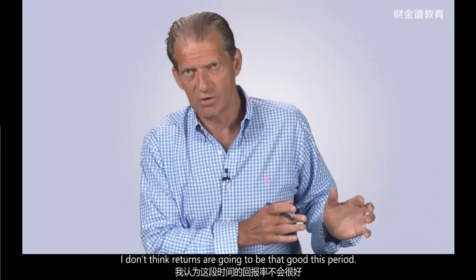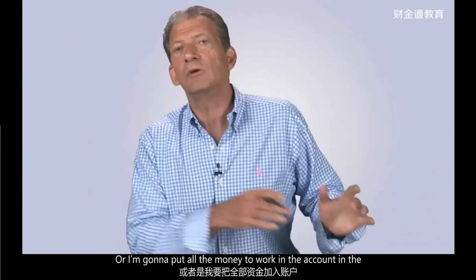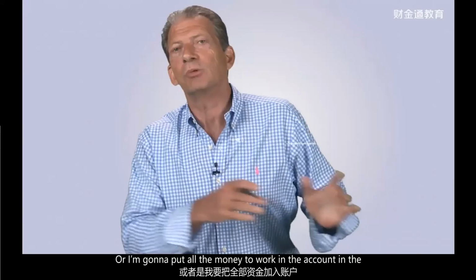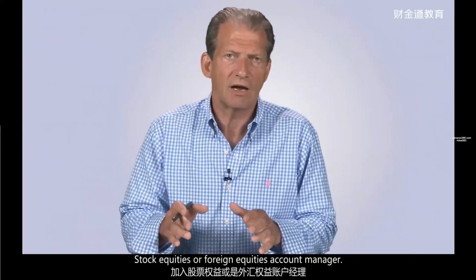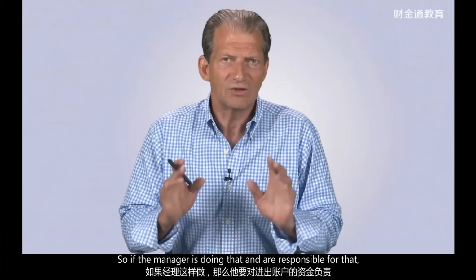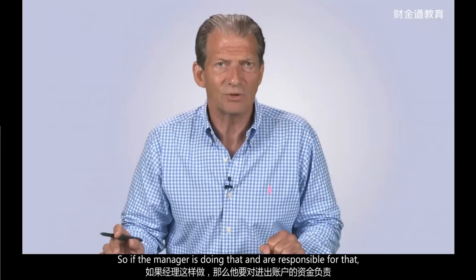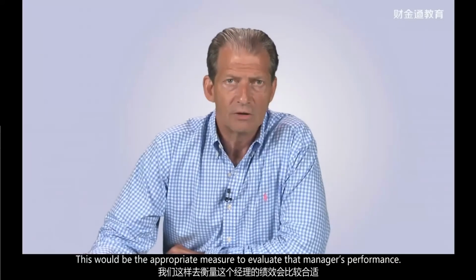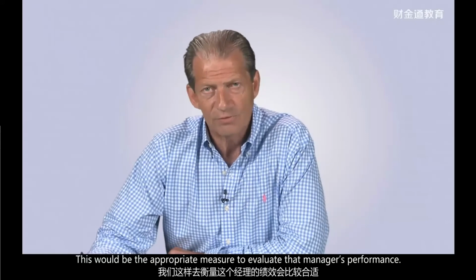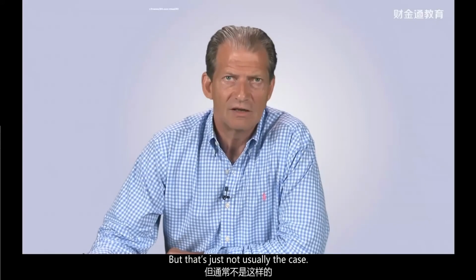I don't think returns are going to be that good this period, or I'm going to put all the money to work in the account in stocks, equities, if we're an equity account manager. And so if the manager is doing that and responsible for that, this would be the appropriate measure to evaluate that manager's performance. But it's just not usually the case.